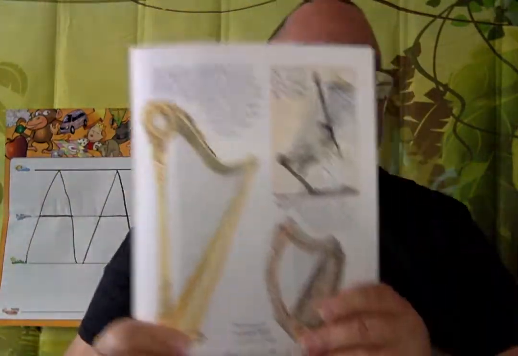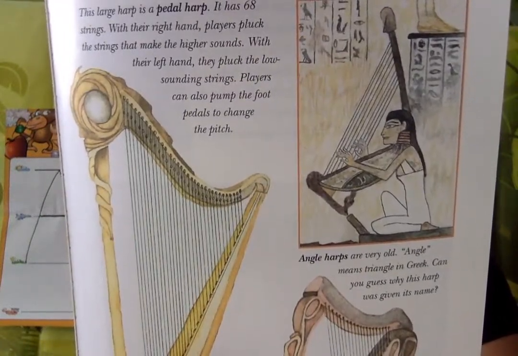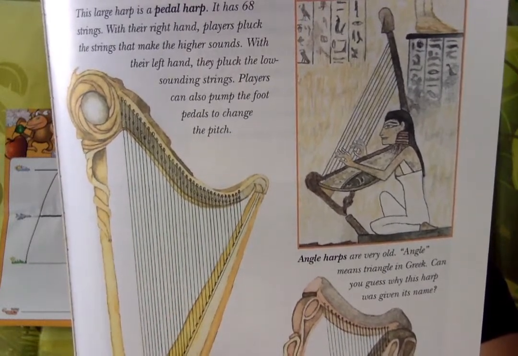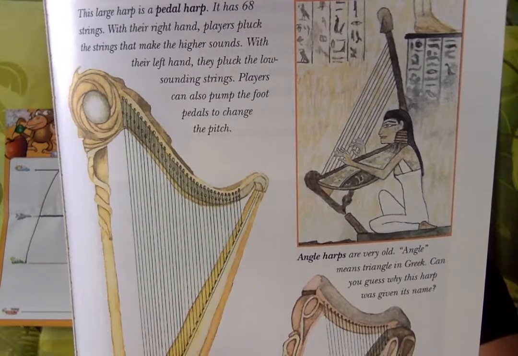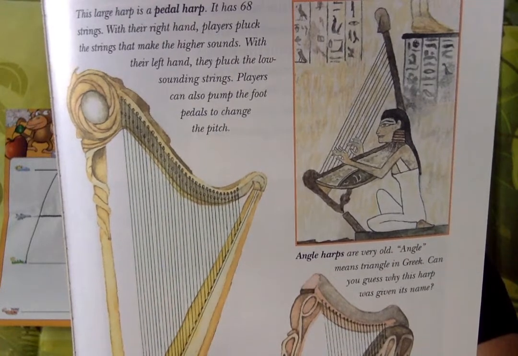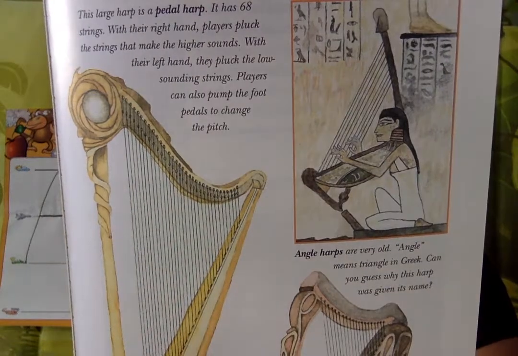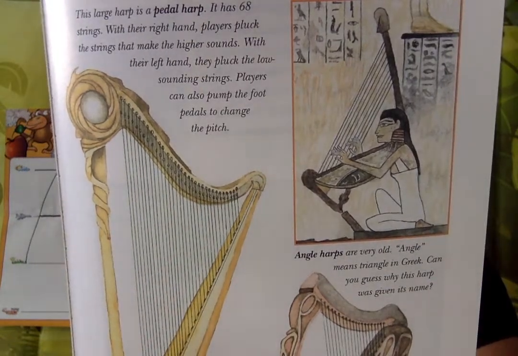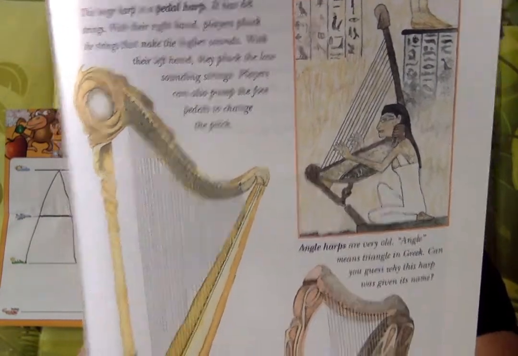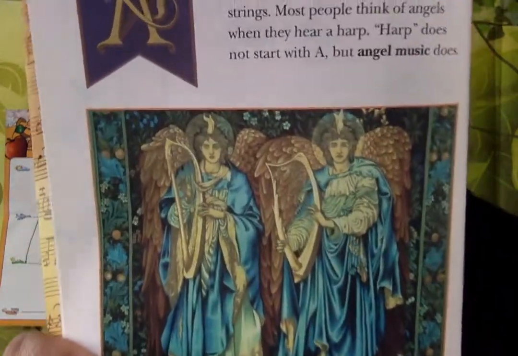Here's a harp for you to look at. A is not for harps, but it has to do with harps. Harps have been around for thousands of years. They make beautiful sounds when you pluck their strings. Most people think of angels when they hear a harp. Harp does not start with an A, but angel music does. And that's why we have angels over here.